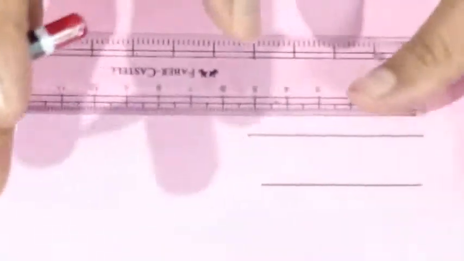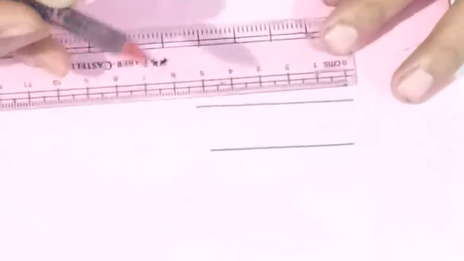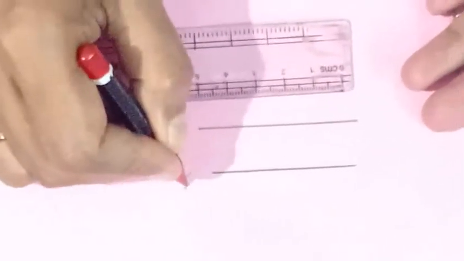Okay, now come to the comparison of these two lines. Here I have drawn two lines, using the ruler, and I will show you how to compare them. Let's name them. The first one I am naming L and the second one is M.